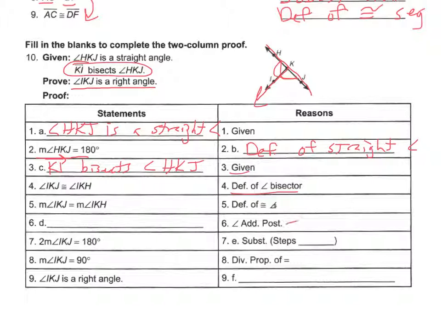Now we're using the angle addition postulate, which means the measure of angle IKJ plus the measure of angle IKH equals the measure of angle HKJ.